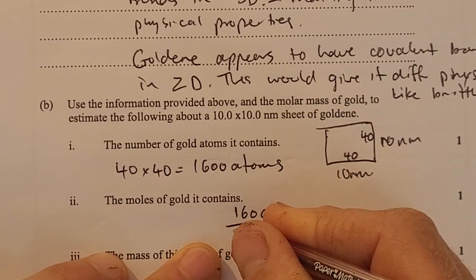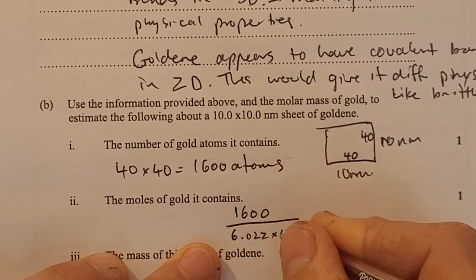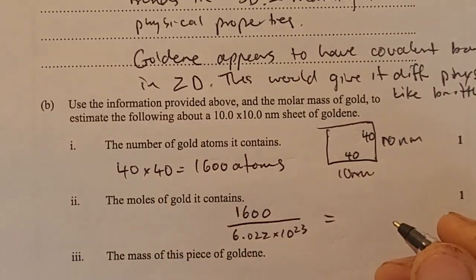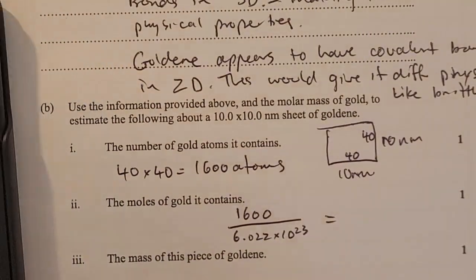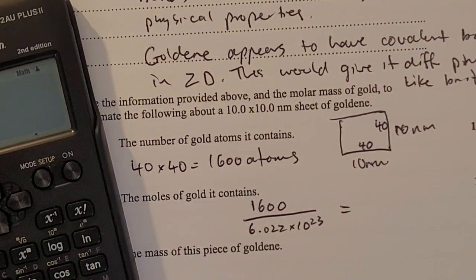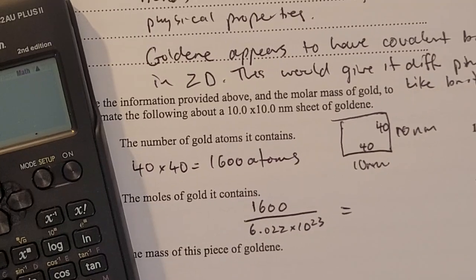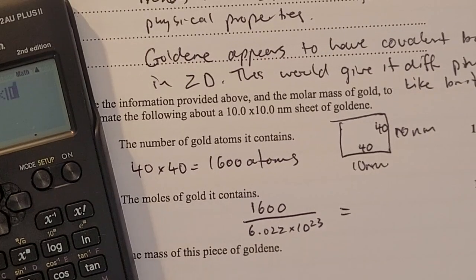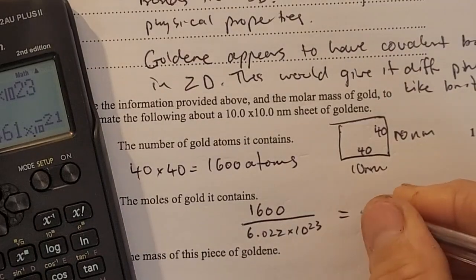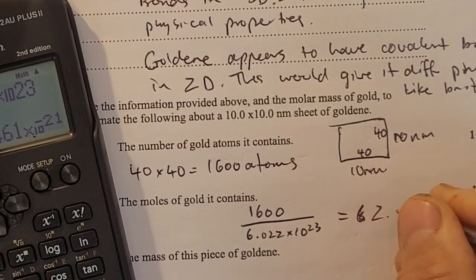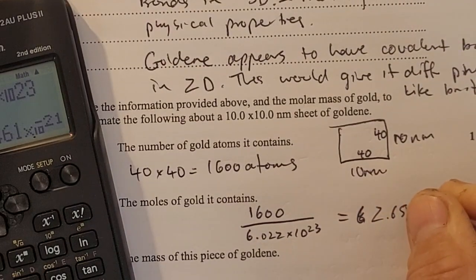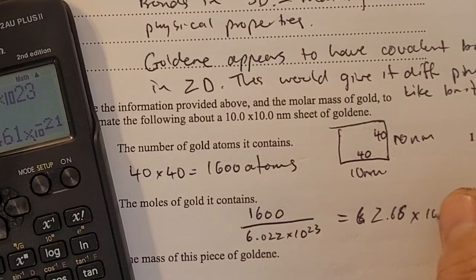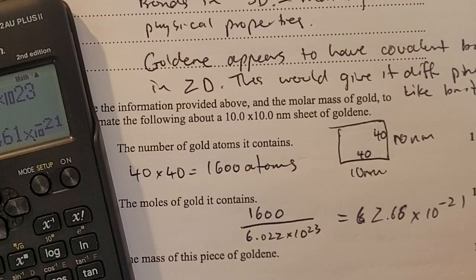The moles it contains, well, how many atoms are there in a mole of something? Well, that's Avogadro's number, 6.022 times 10 to the 23. Okay, so the moles of gold, well, that would be 2.66 times 10 to the minus 21.